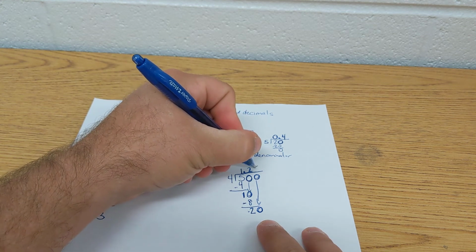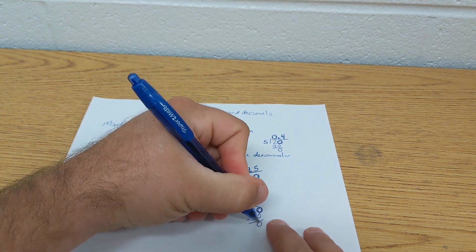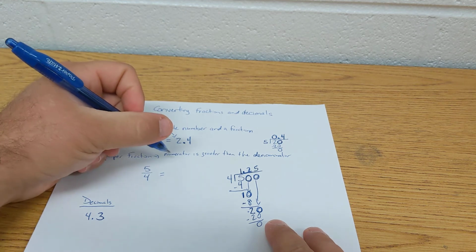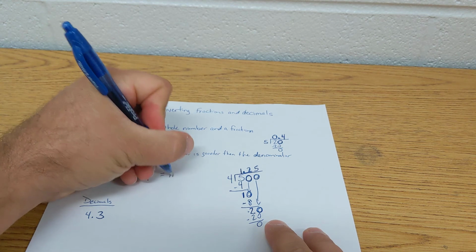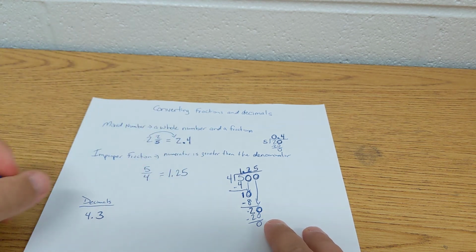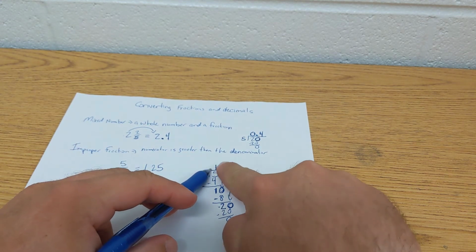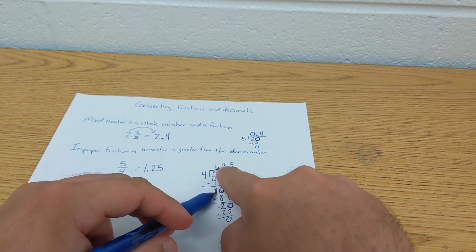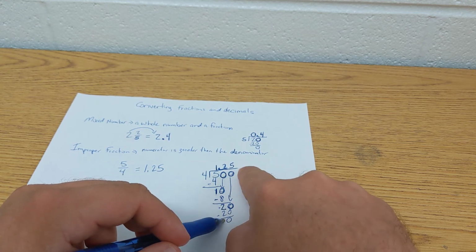Yes, 5 times. 5 times 4 is 20, and I'm at 0. So 5/4 is equal to 1.25. So once I get over here and do my first step, 4 won't go into 1, so I have to place a decimal. Then I just add zeros, as many as I need to, and I can keep going.